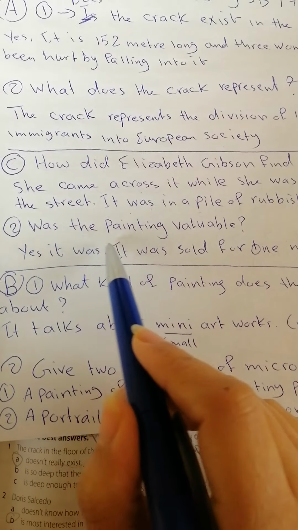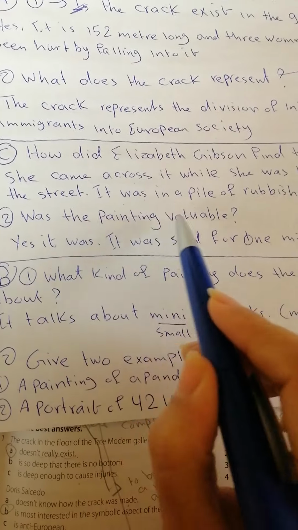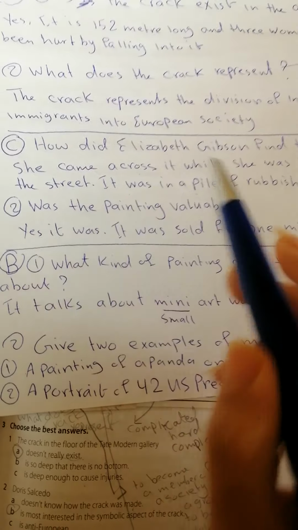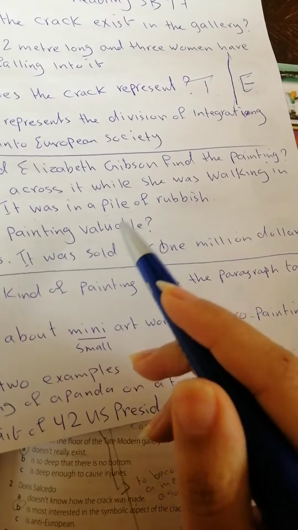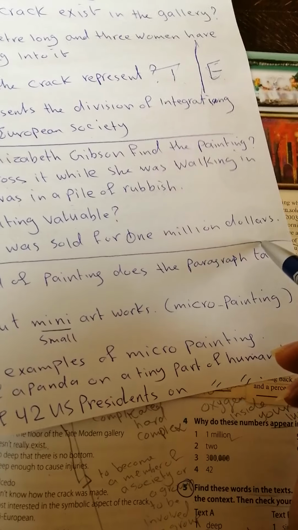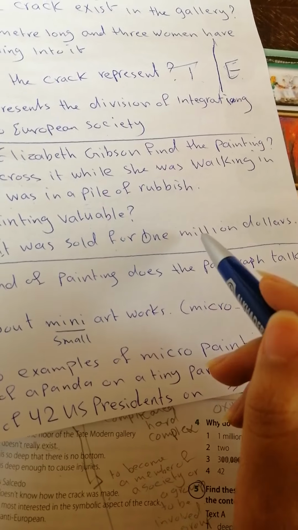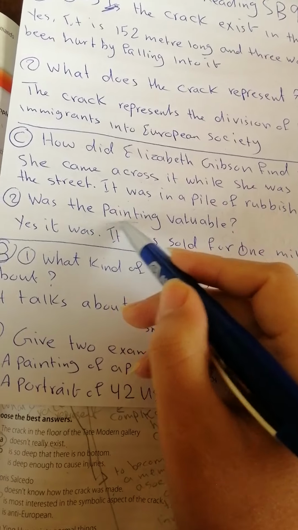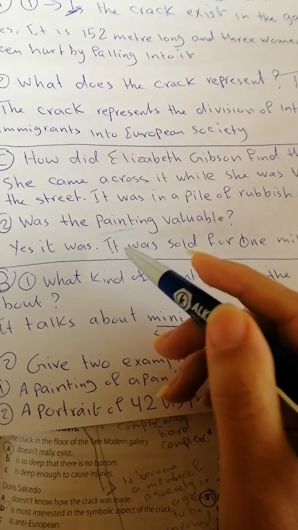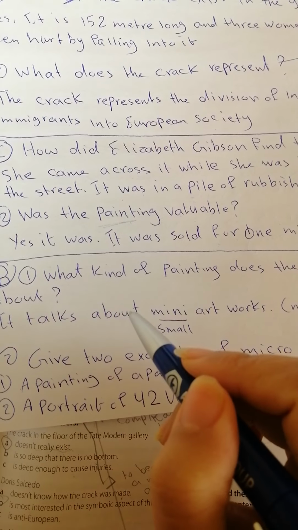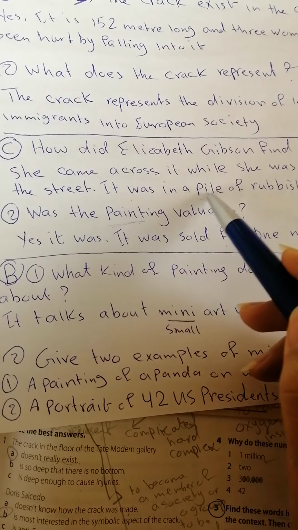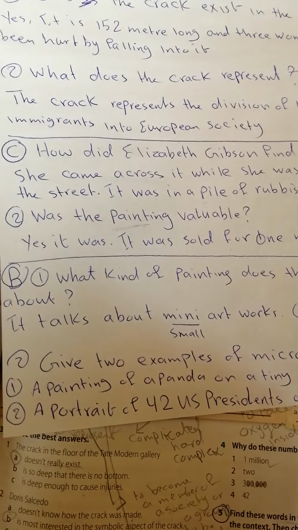Number 2, was the painting valuable? Was it expensive? Was it important? Yes, it was. It was sold for $1 million, and we said that the original owner of the painting kept it in their house, and then the painting was stolen and thrown in the street. Okay.